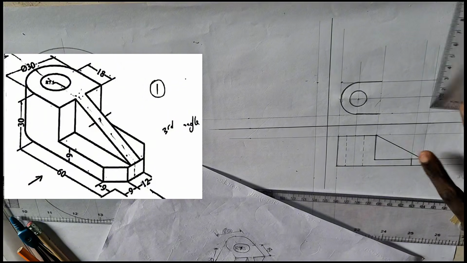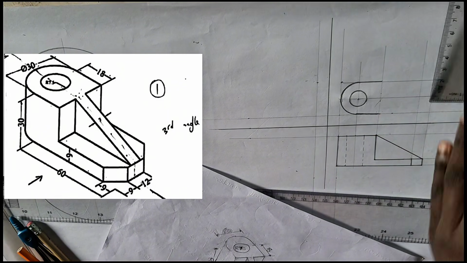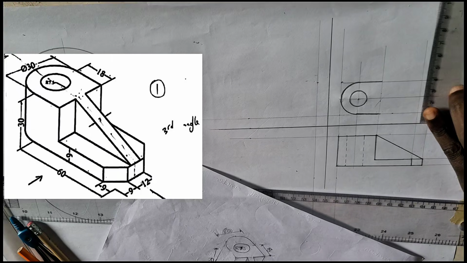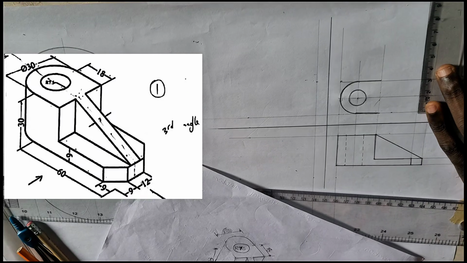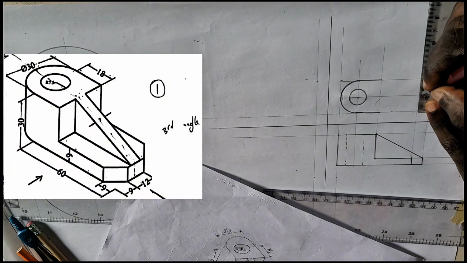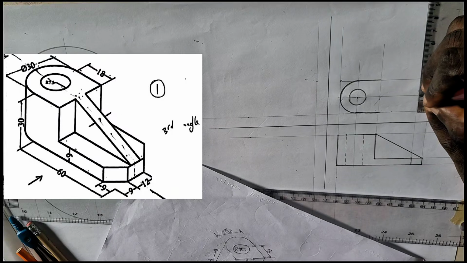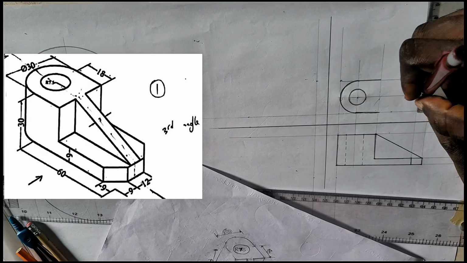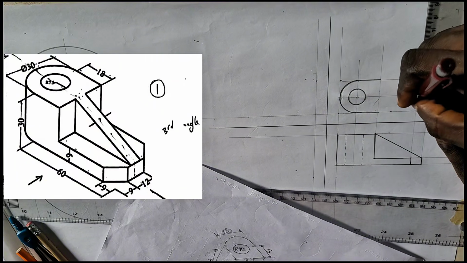So let's just do the same thing here. Let's measure out 3.5, 3.5. 1, 2, 3. This is 3.5. 1, 2, 3. This is also 3.5. Okay.